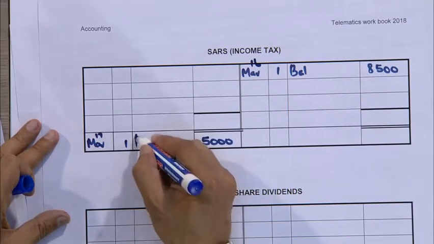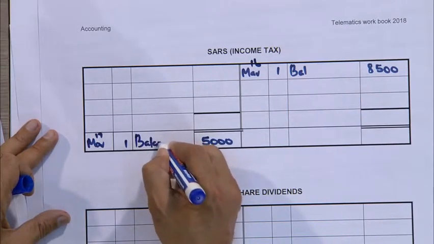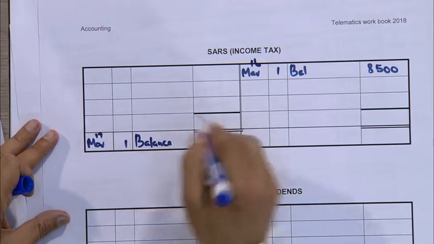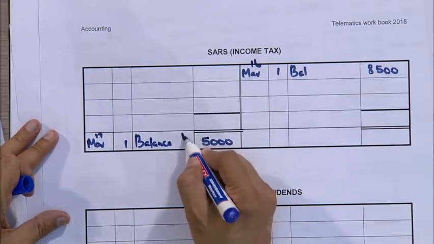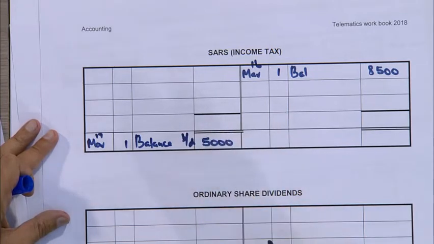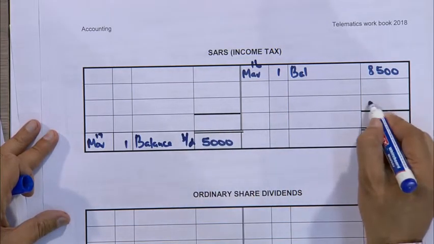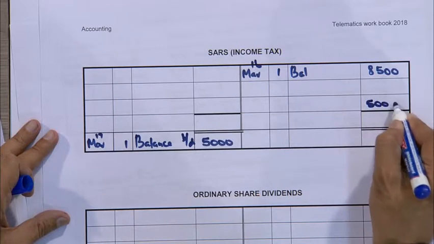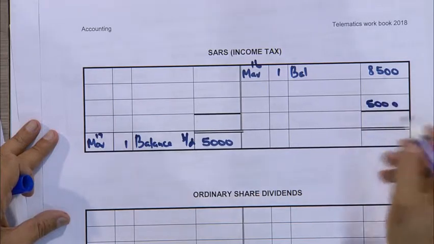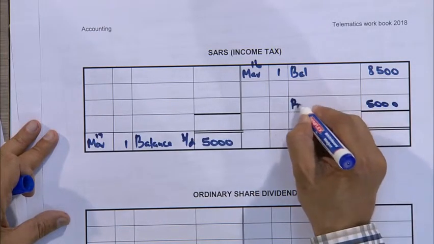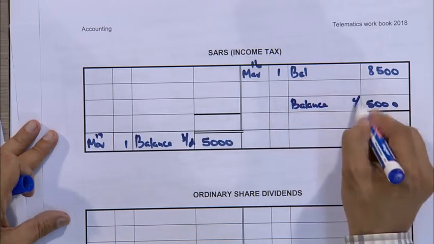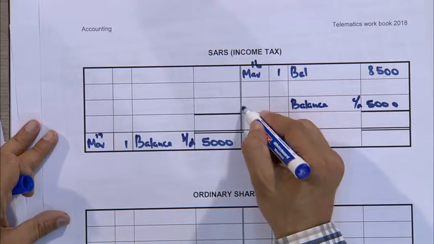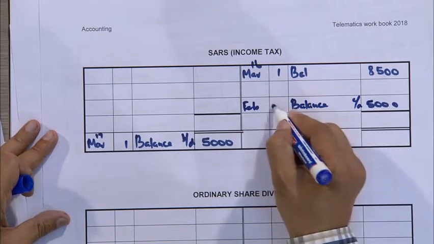This will be the new balance. But if this is the balance brought down, then surely the balance brought down had to come from the opposite side. 5,000, which was balance carried down. And this was on Feb 28.